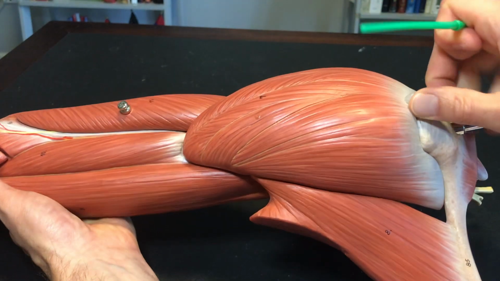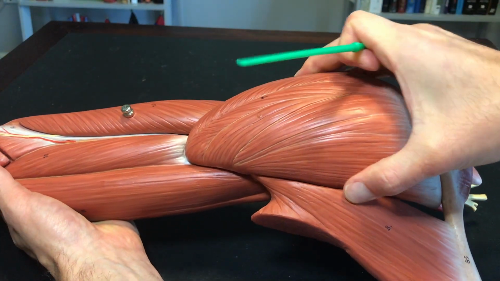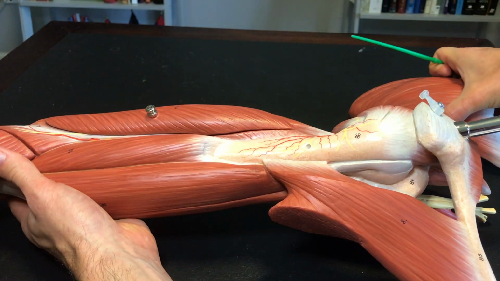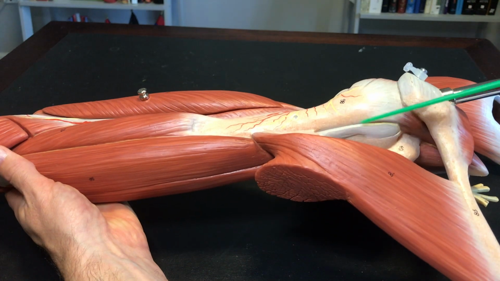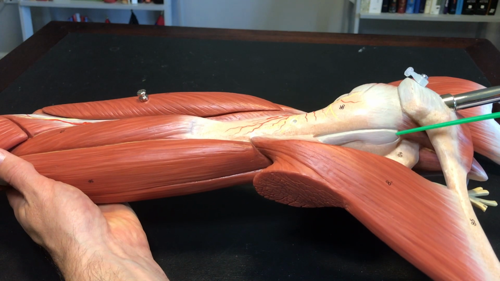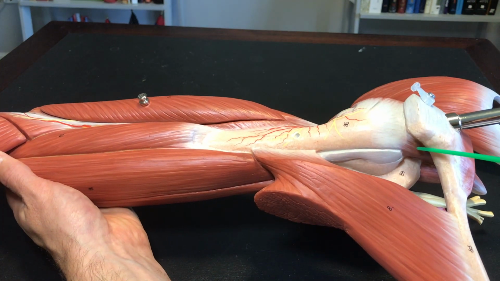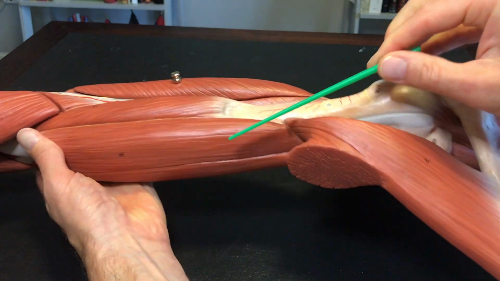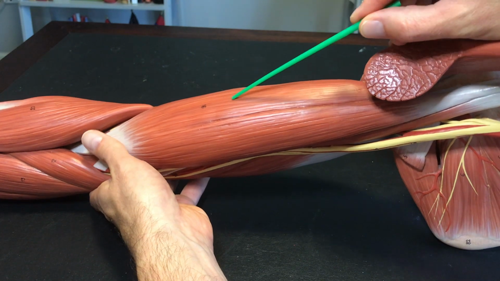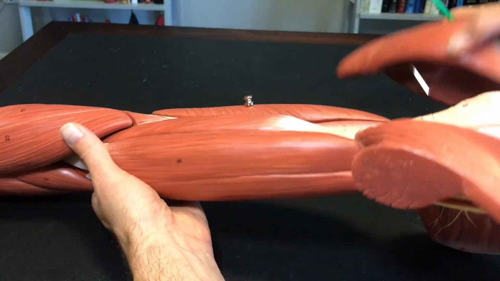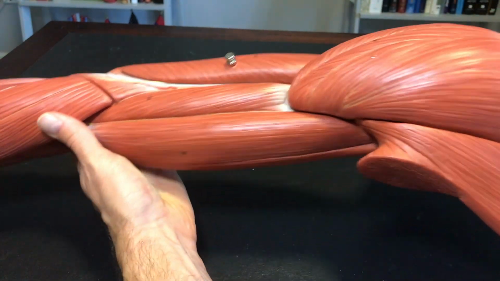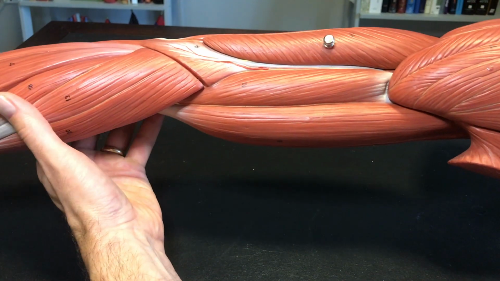In fact, if I remove this portion of deltoid, you can actually see the tendon of biceps brachii, long head, going right through that intertubercular groove, and it's going to go up and grab the scapula posterior to this. So this is, again, short head of the biceps brachii, short head is medial, long head of the biceps brachii, long head is lateral. Put this guy back on, and we'll get to the next muscle here on the lateral side of the arm.